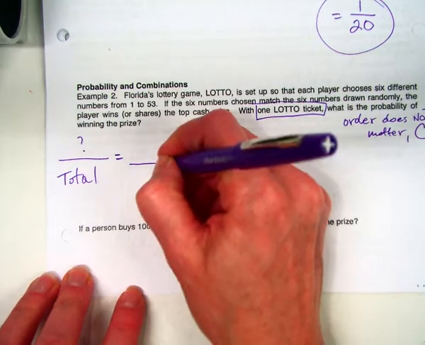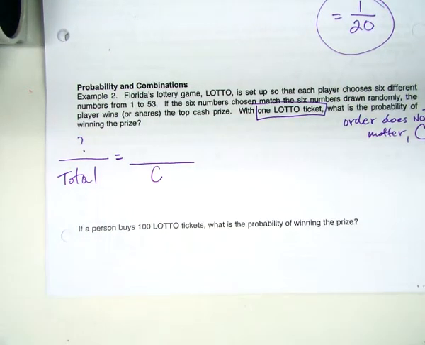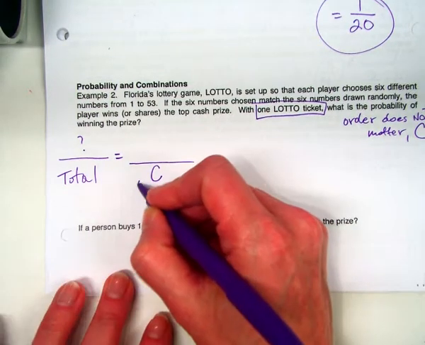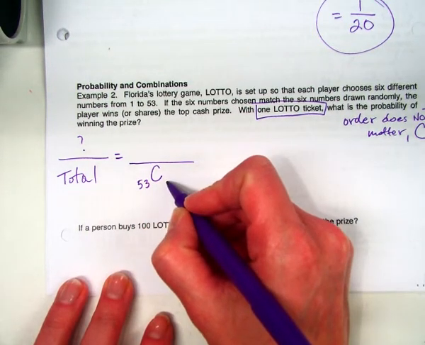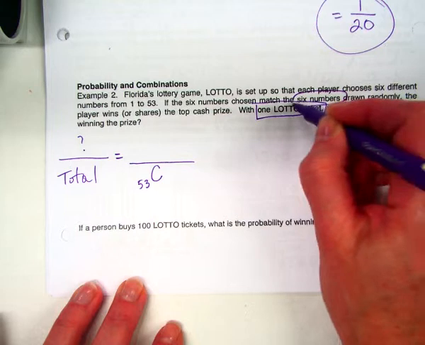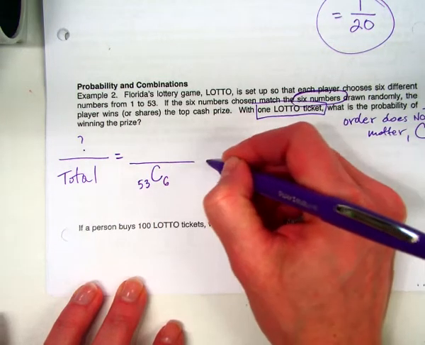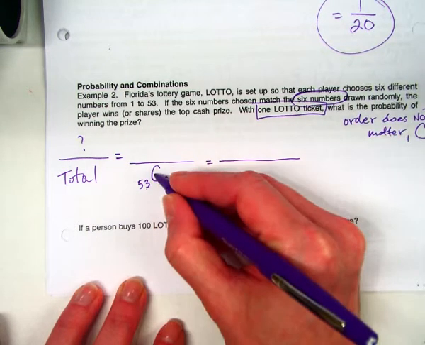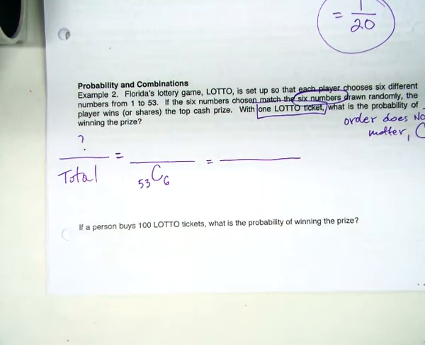So what's my combinations thing for the bottom part right here? How many numbers do we have to pick from? 53. How many are we choosing for each ticket? Like 1 ticket, but how many numbers are chosen? 6. So why don't you guys figure out what 53 choose 6 is on your calculator?